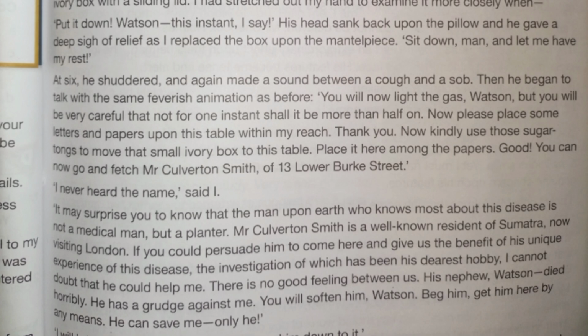Now, Watson's line is, I have never heard the name, said I. Basically, Watson was shocked after hearing the name: who is Mr. Culverton Smith? I had never heard of him before. The man is very ill, so he needs some good doctor like Anstey, but he was saying that he needs someone named Mr. Culverton Smith.